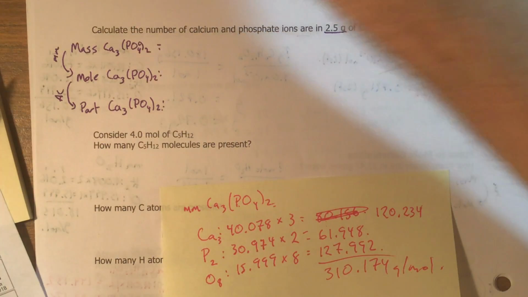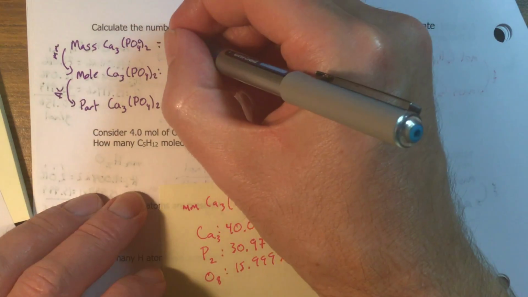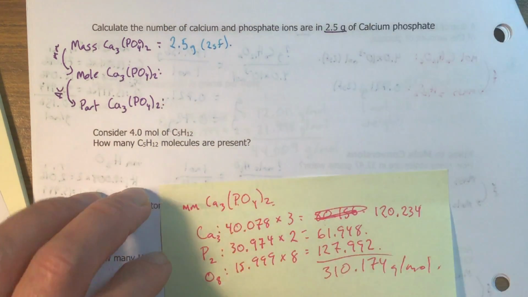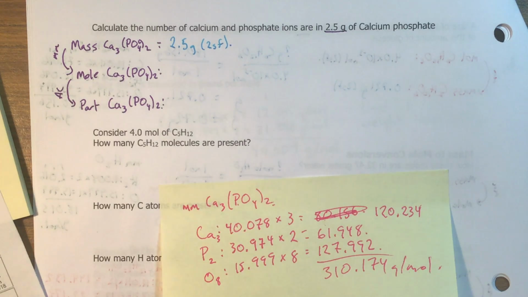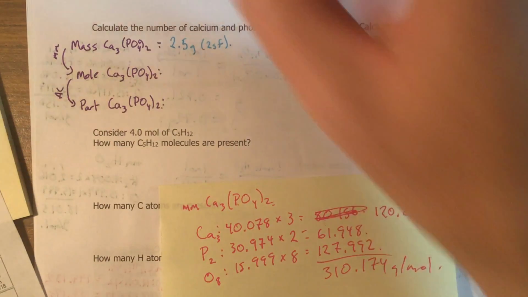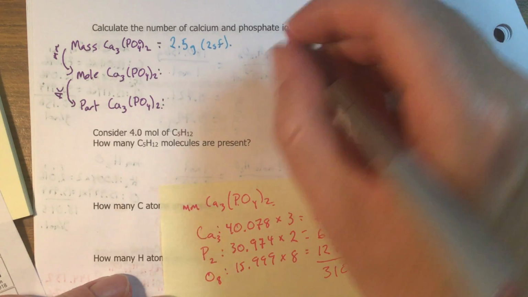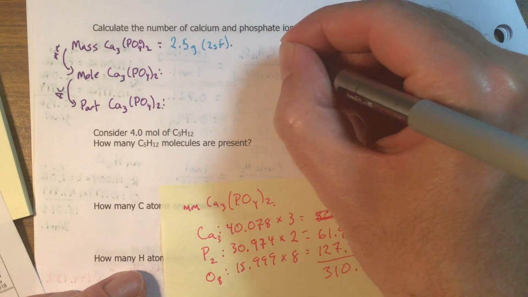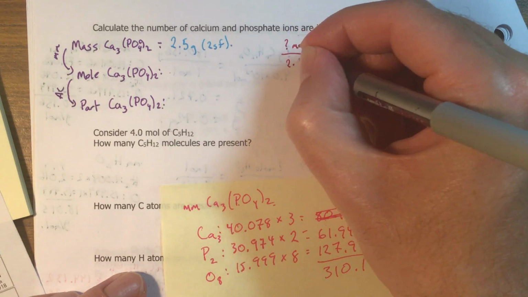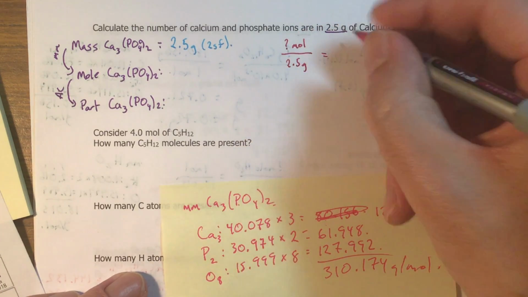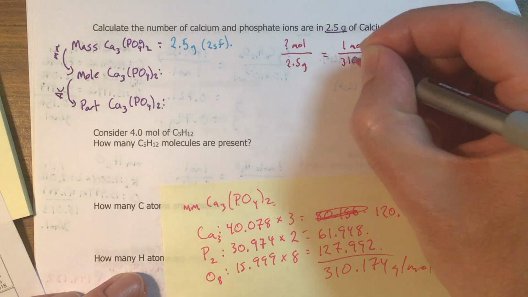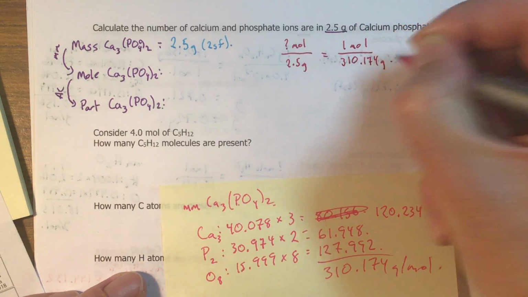So the mass I know. We know the mass is 2.5 grams and 2 significant figures. All right, so now we've got to go from mass to moles. So I start by writing how many moles are there in 2.5 grams if 1 mole has 310.174 grams.